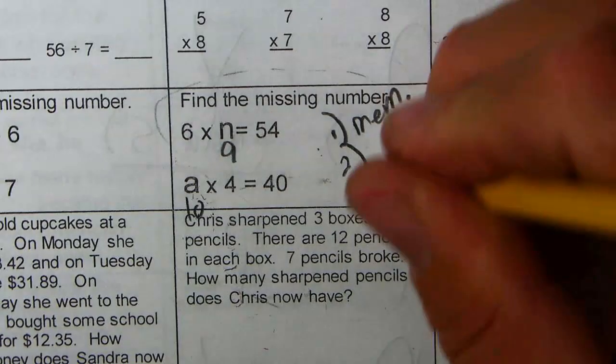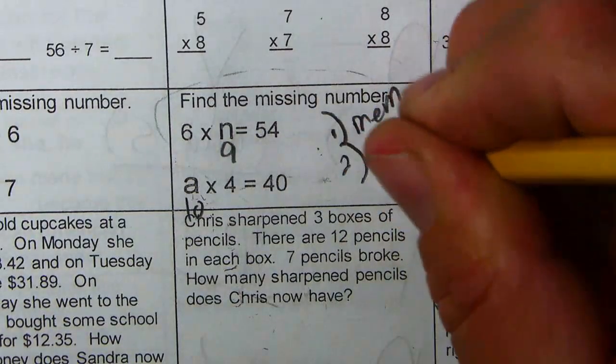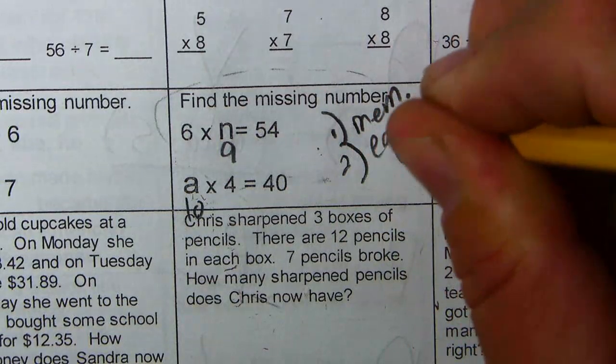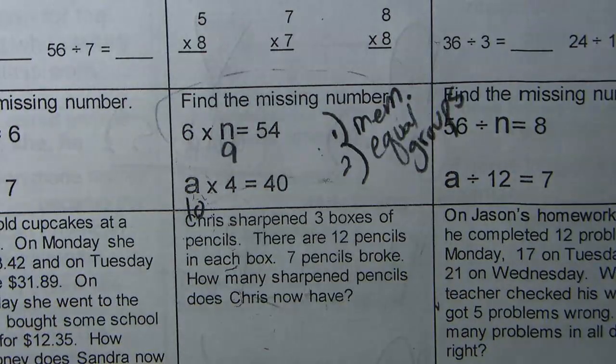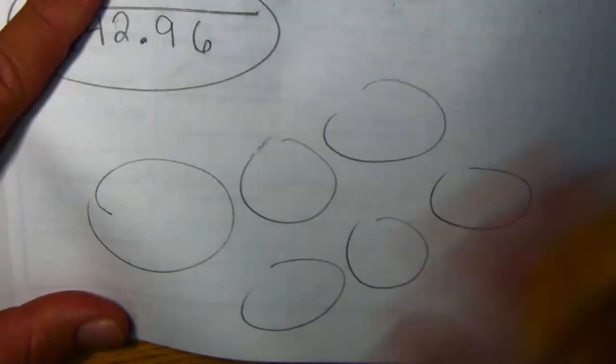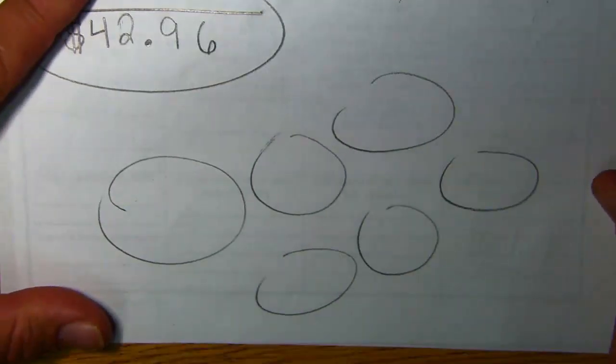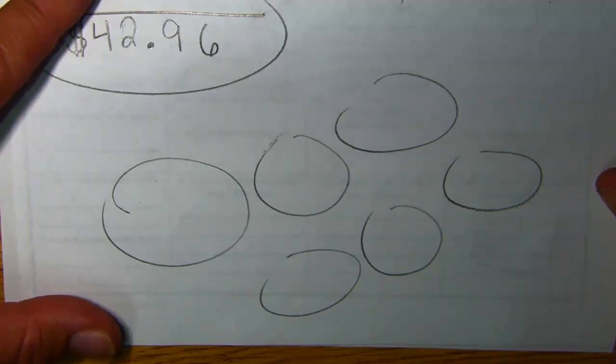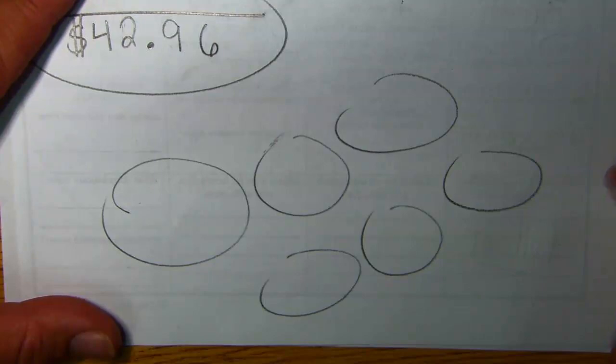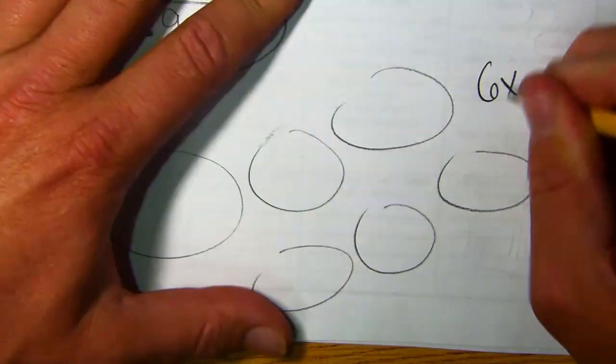The other way you can do it is equal groups. And I've made other YouTube videos on that. 6 groups of what is 54? I don't know how many are in each group, but I do know that there's 6 groups, right? Because it tells me 6 groups. Just 6 groups of what? This is the problem.